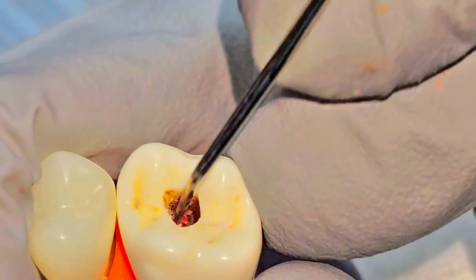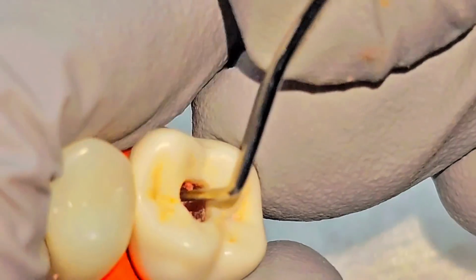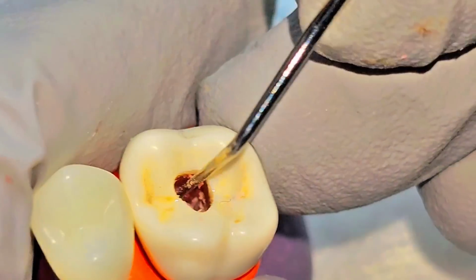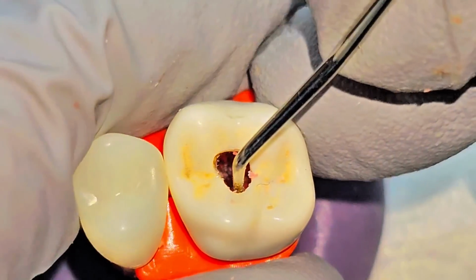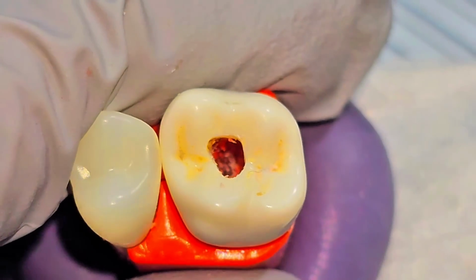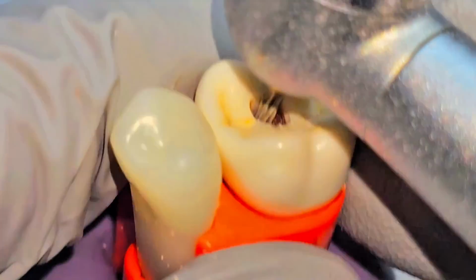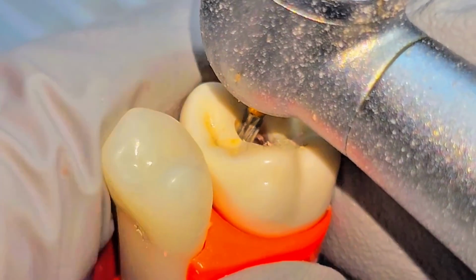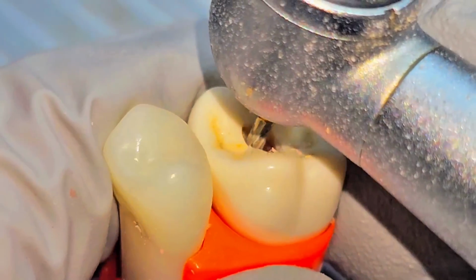In the Philippines, we never call the lingual area the palatal for the maxillary, but here in the USA, it is okay to call the palatal area the lingual.